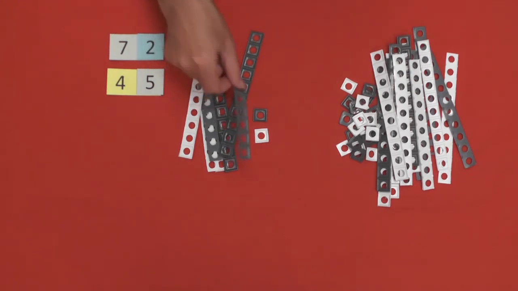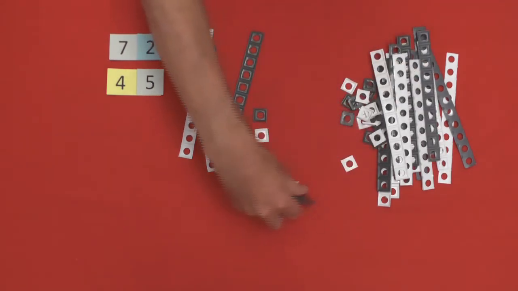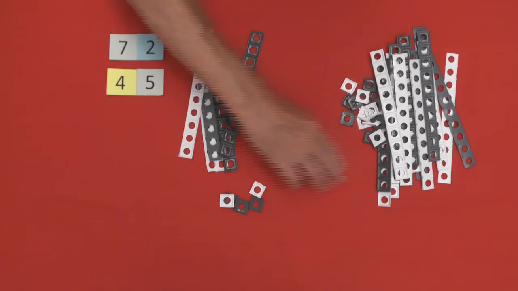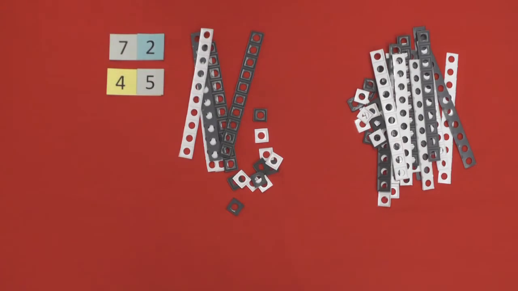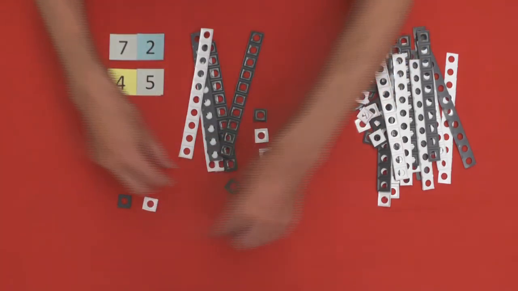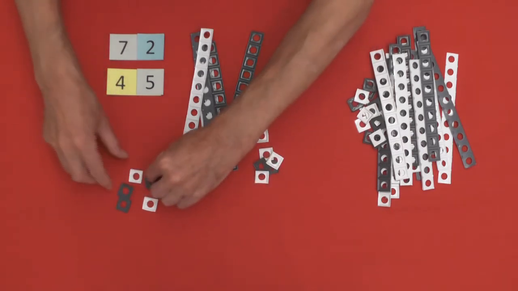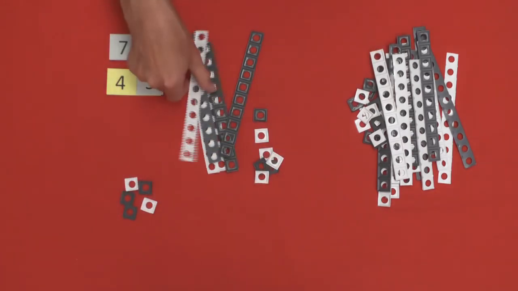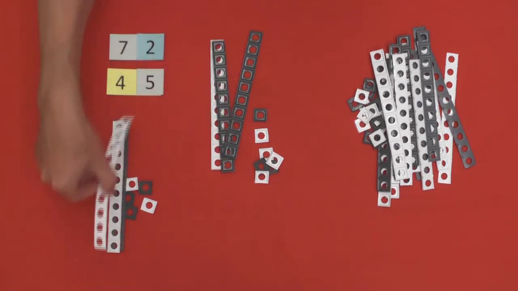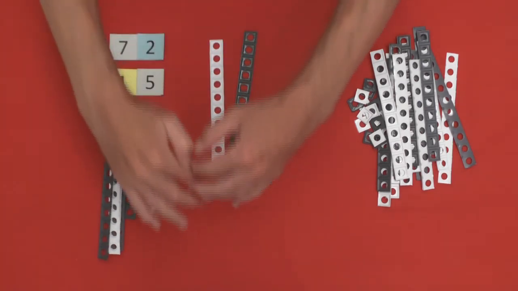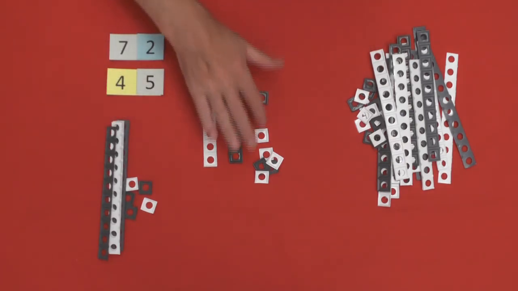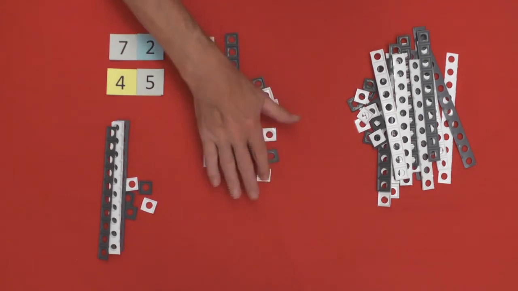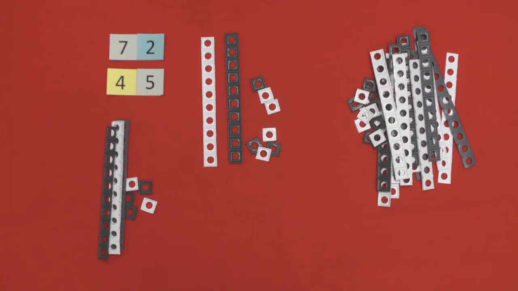There are only 2. So I exchange a 10 for 10 ones. 1, 2, 3, 4, 5, 6, 7, 8, 9, 10. And now I can take away 5. 1, 2, 3, 4, 5. And now I take away 40. 10, 20, 30, 40. So that was 72. Take away 45 is 20, 1, 2, 3, 4, 5, 6, 7 is 27. The children write this on their grids.